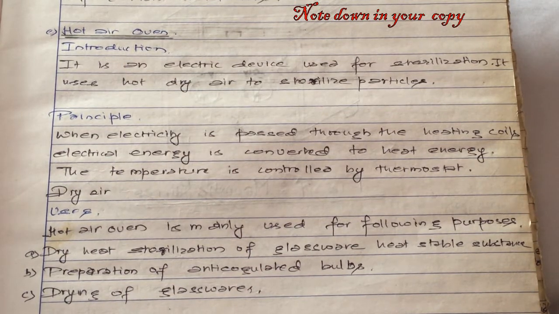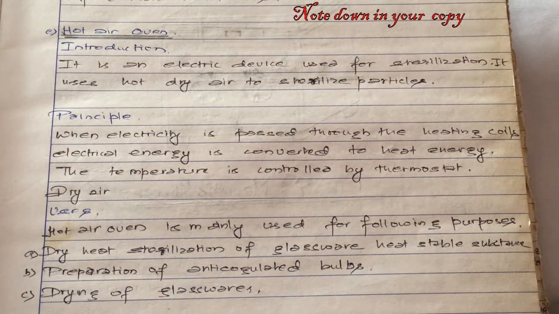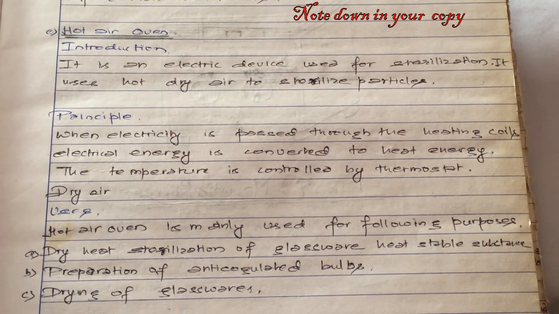Talking about the uses, the hot air oven is mainly used for the following purposes: dry heat sterilization of glassware, heat stabilized substances, along with the preparation of anticoagulated bulbs and drying of glassware.